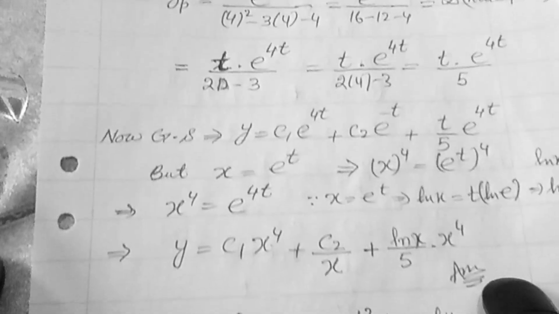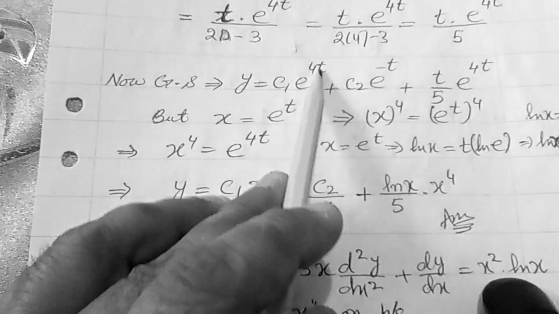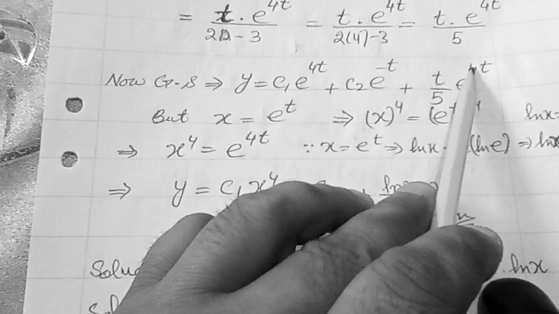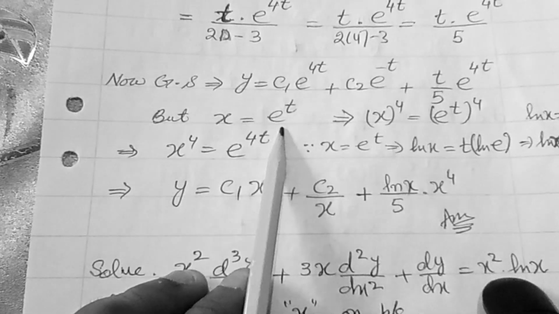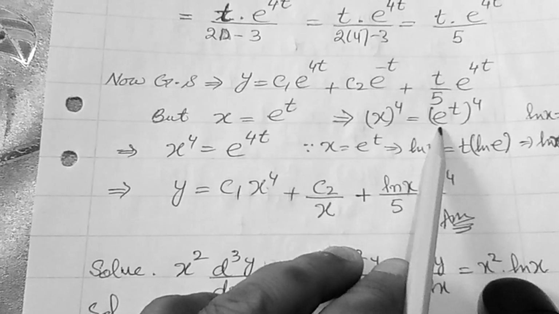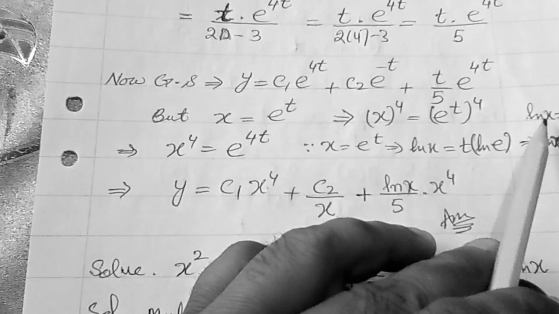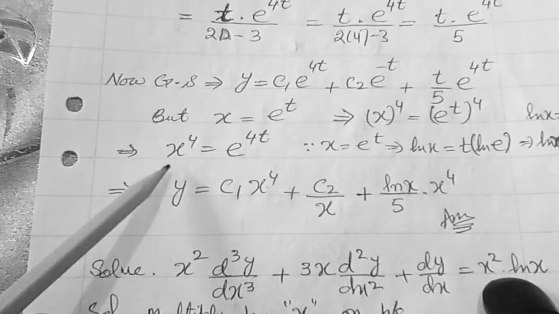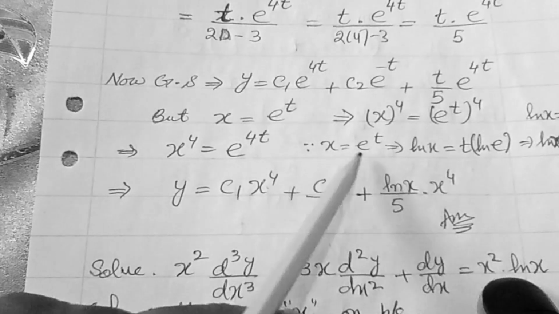Now the general solution can be written as y is equal to c1 exponential 4t plus c2 exponential minus t plus t upon 5 exponential 4t. Now we will apply the substitution again. We know that x is equal to exponential t, so x raised to the power 4 will be equal to e raised to the power 4t, and ln x will be t.